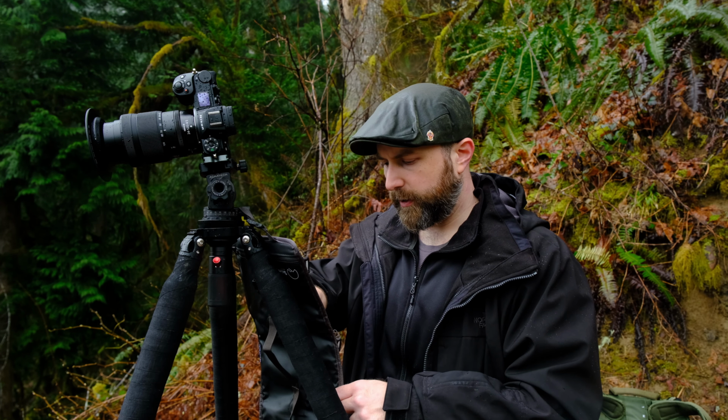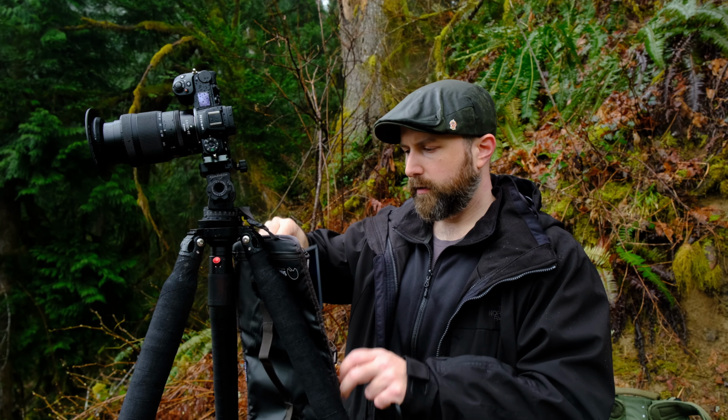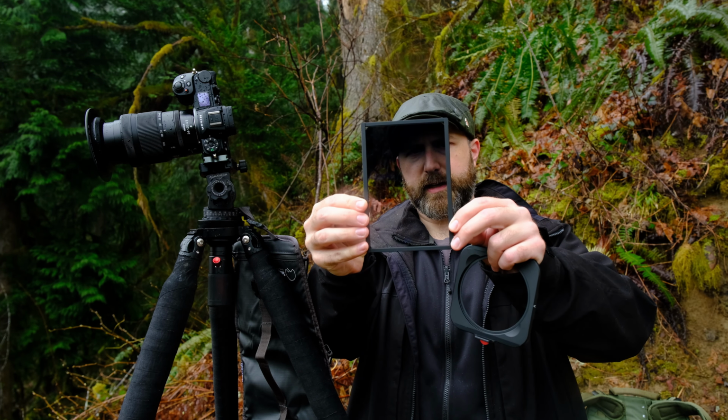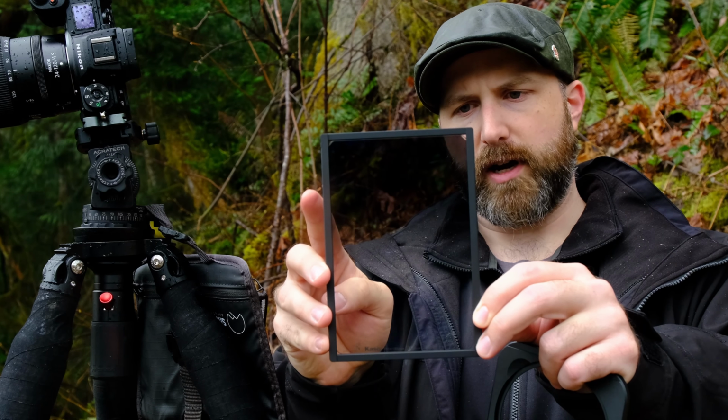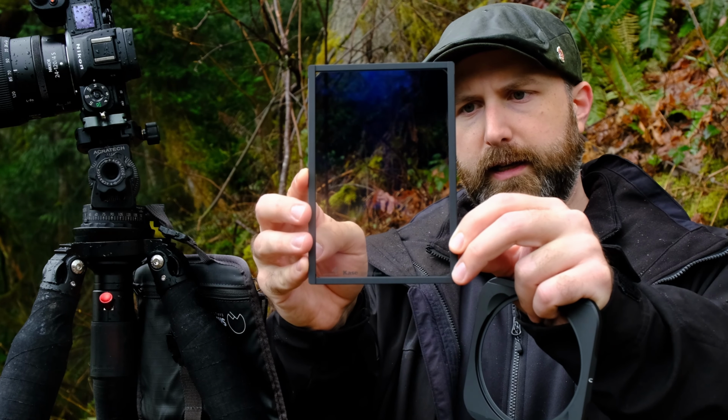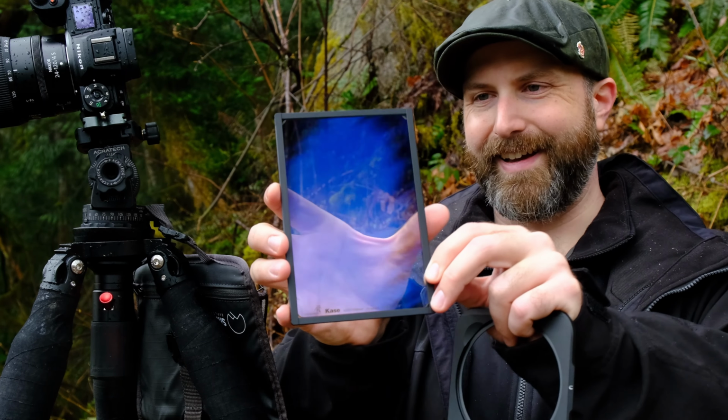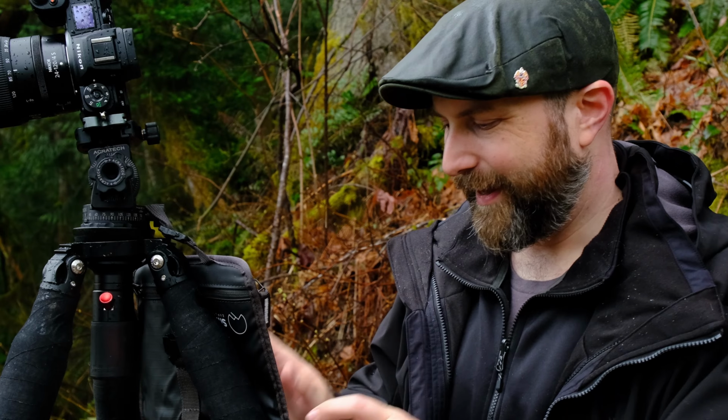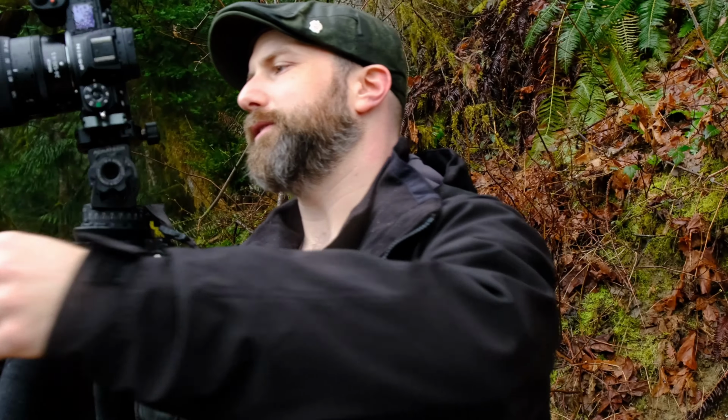And if anybody's curious or doesn't know what that looks like, this is a graduated ND filter. You can see it's tinted at the top and gradually not tinted at the bottom. Very scientific way to explain a graduated ND filter.